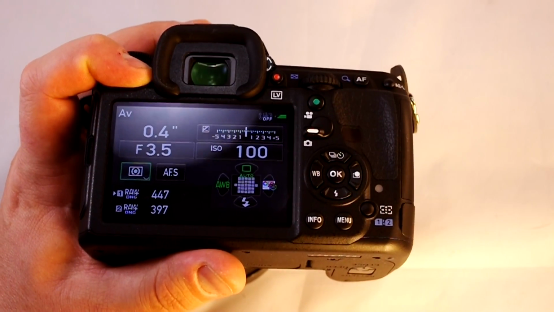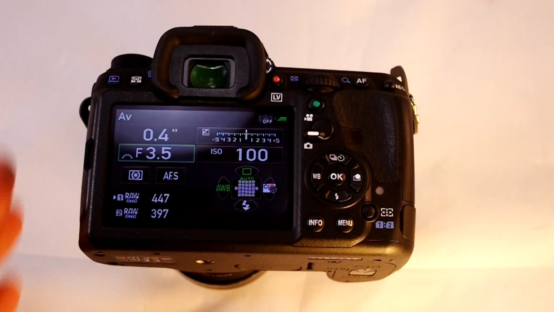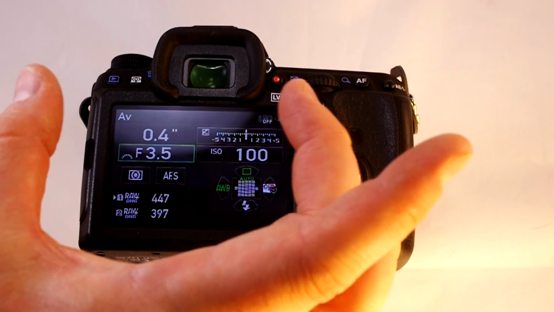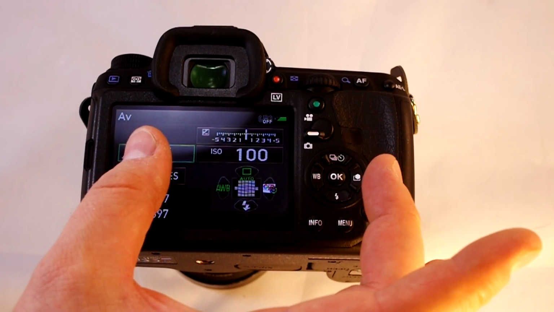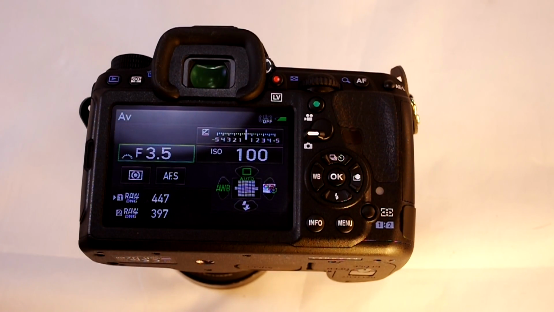This is center weighted metering, and what that means is that, let's say you have an area about between my fingers, that's what's going to provide the majority of the metering data for the scene. So let's take a look at what that means.